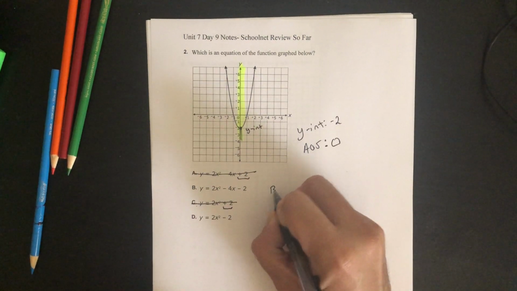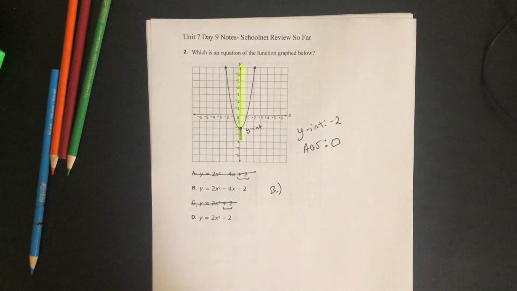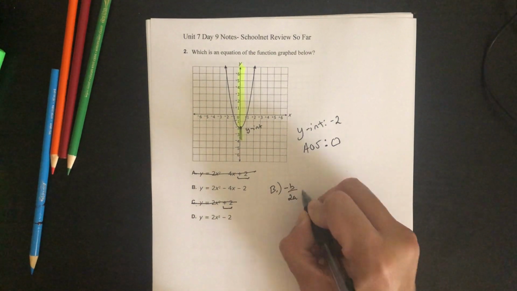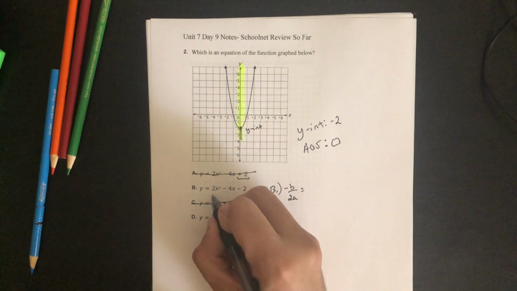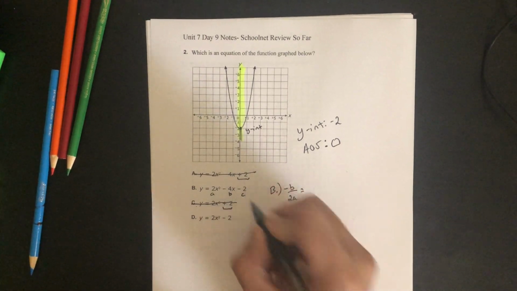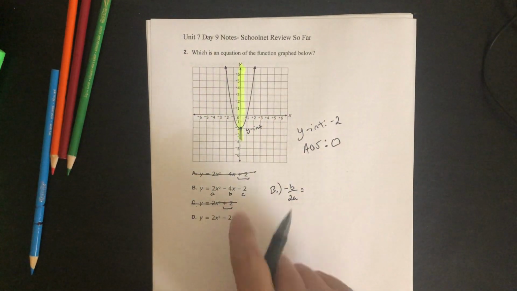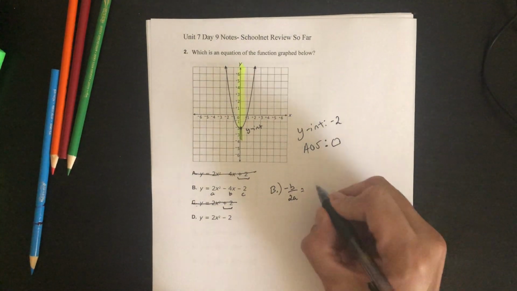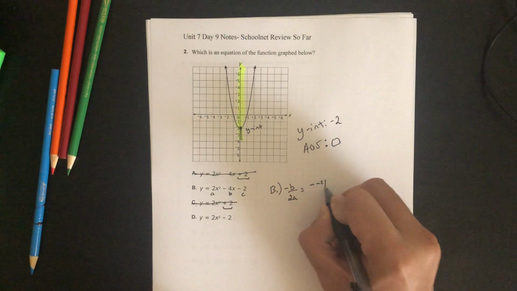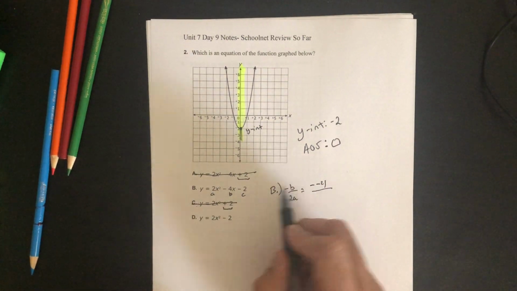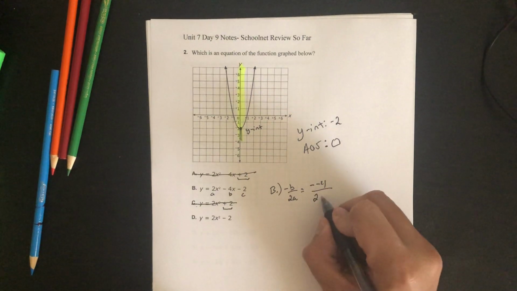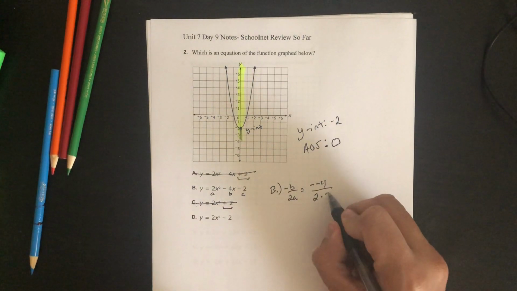So that means my axis of symmetry is 0. So let's start with answer choice B. To find the axis of symmetry, we can say negative b over 2a. Okay, so this is a, this is b, and this is c. If I plug in the correct values into the correct variables, I should get negative, and then the letter b is -4, divided by 2 times 2.